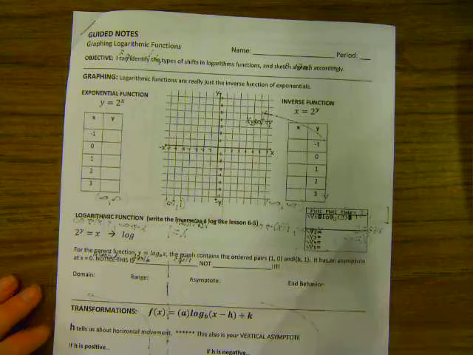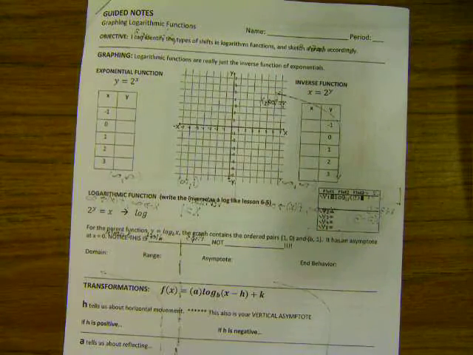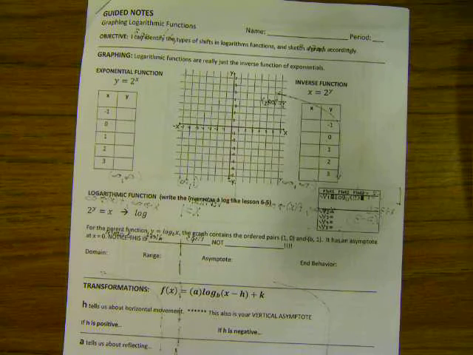We will practice graphing on Friday in class. We will finish the scavenger hunt, and we will be talking about inverses, writing them, and how they look between logs and exponentials.